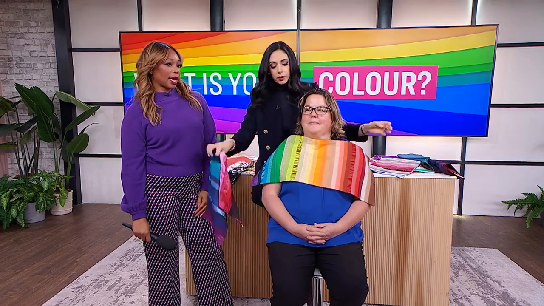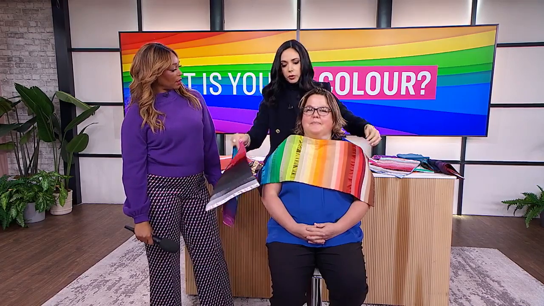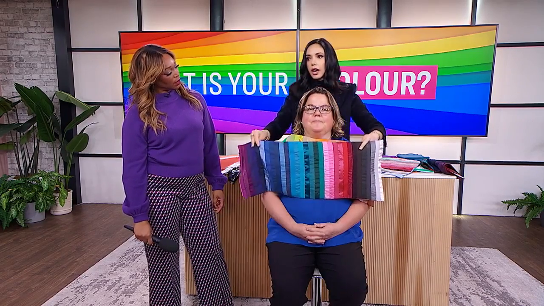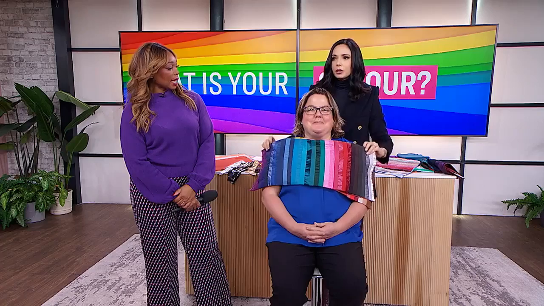So first we're going to try the warm palette and see how your face looks. Do we see the complexion is more pale or maybe more natural glow to it? I think you look more pale with the warm colors. So let's try the cool colors on, right? Oh, they like that one. She is glowing. Her complexion is glowing.